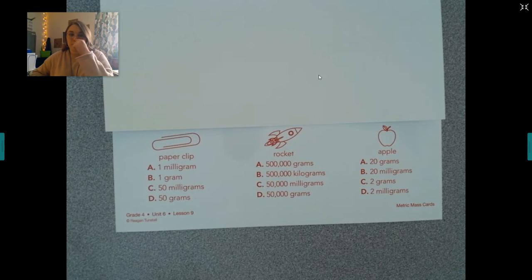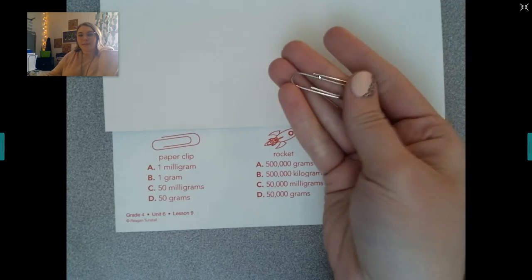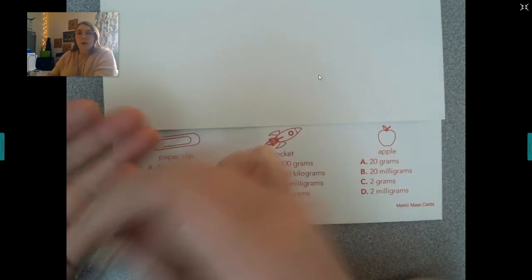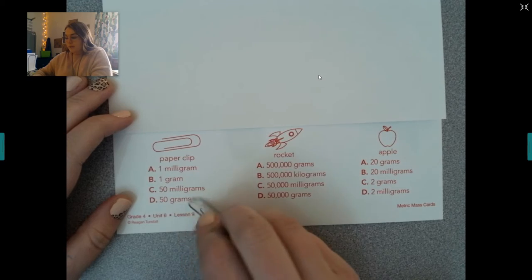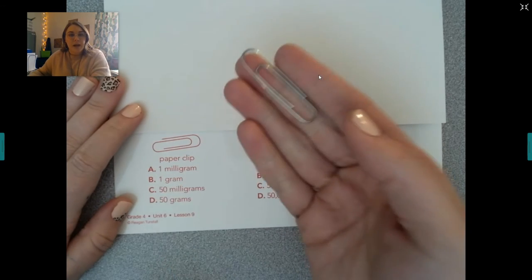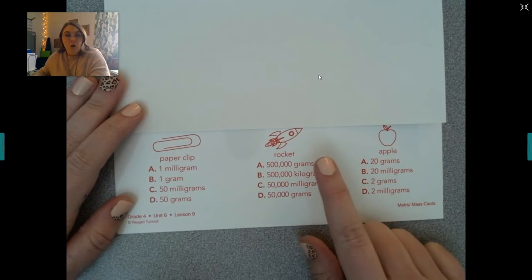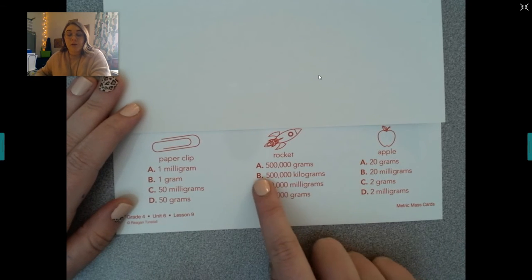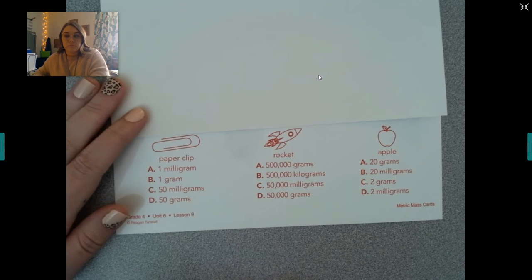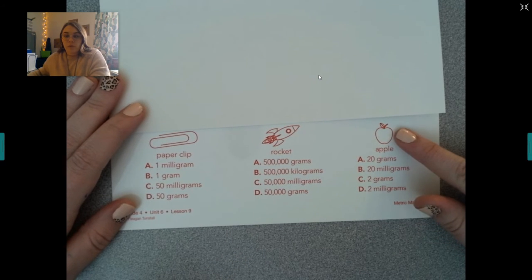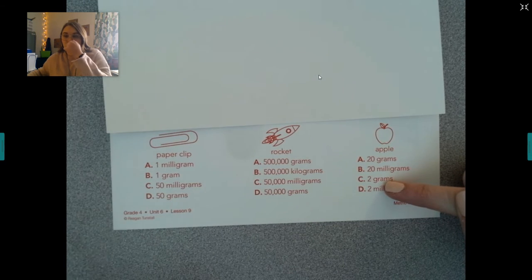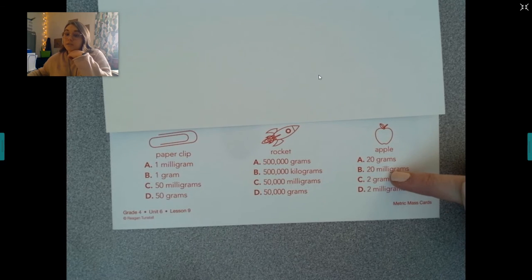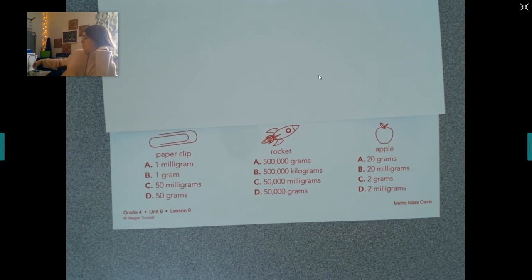Okay, so I hope that you unpaused by now. A paper clip. Now I have a paper clip right here, and they are pretty light. So I would probably say that a paperclip is about 1 gram, 1 sugar packet. Feels about the same. A rocket, goodness gracious, where's the biggest one on here? Not grams, not kilograms, 500,000 kilograms for sure. And then an apple, I would say it's more than 2 grains of salt, and it's more than 2 sugar packets. It's more than 20 grains of salt, so I'm thinking 20 grams, which would be about 20 sugar packets.